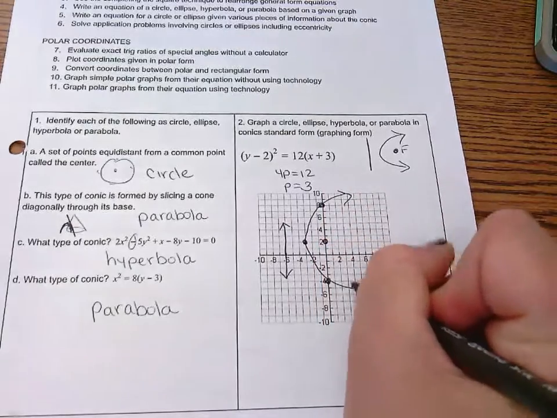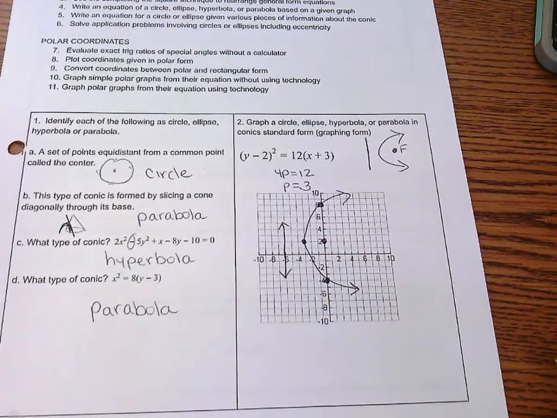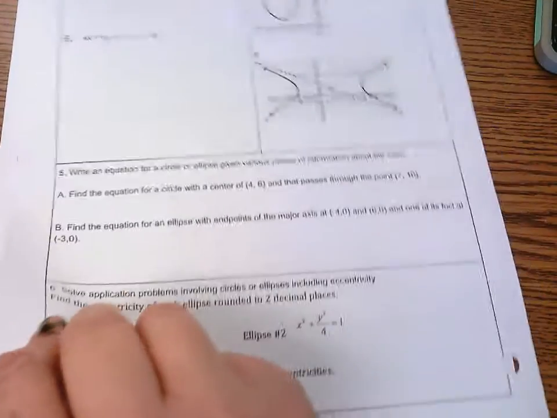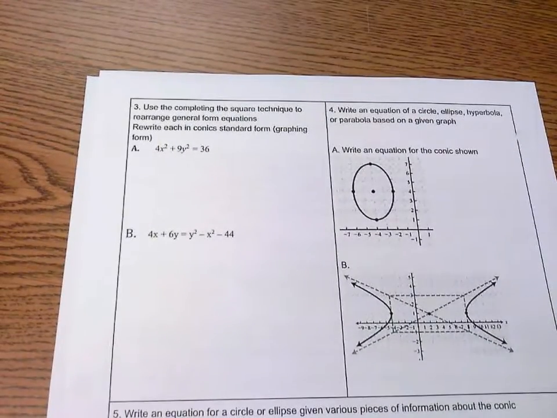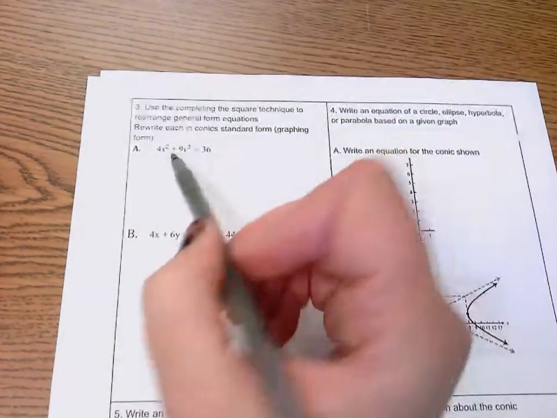So just the general method of graphing a parabola is as deep as I would go on parabolas on your skills test. All right, number 3 says use completing the square to rearrange the general form equations. Once we get there, we don't have to do anything with it, just can you complete the square and transform the equation? So part A is almost there, right?